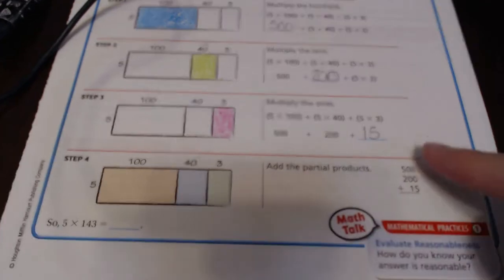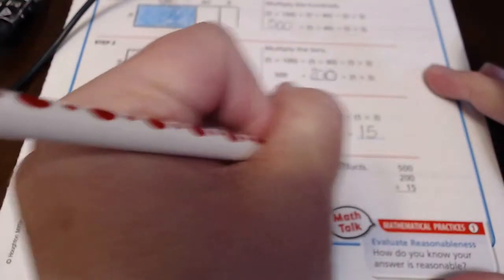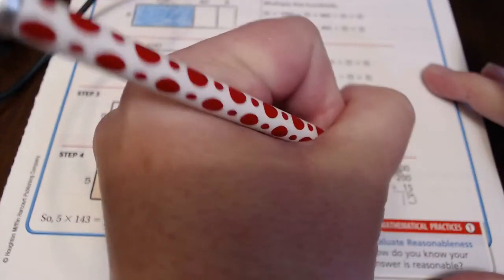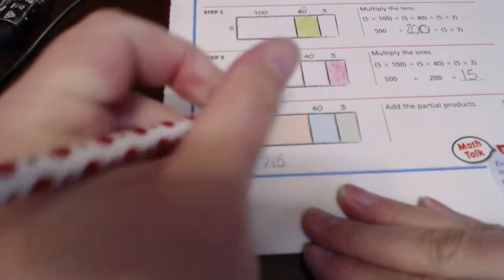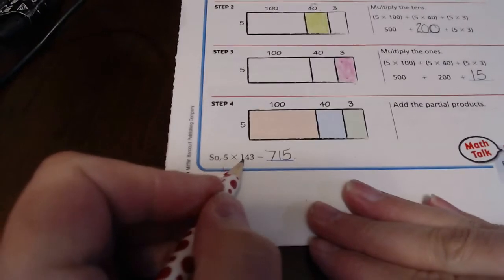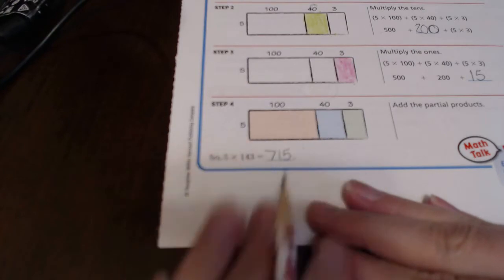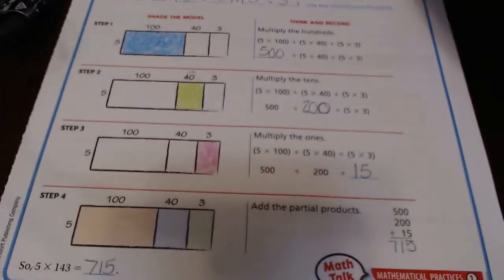And look, they've made it nice and easy to add here. So we're going to come over here and we're going to go 5, 1, 7. So 715. 5 times 143 is 715. All right, let's turn the page.